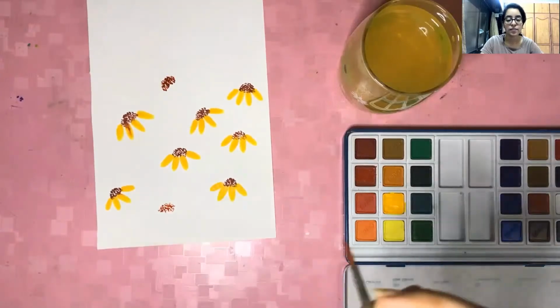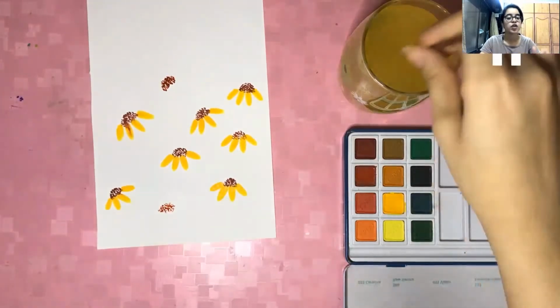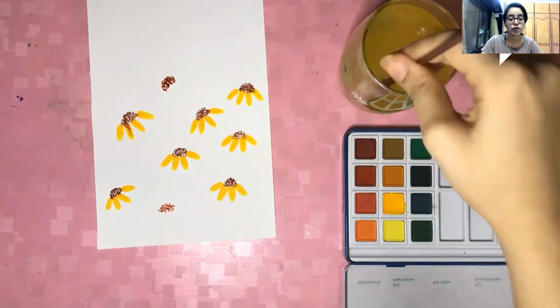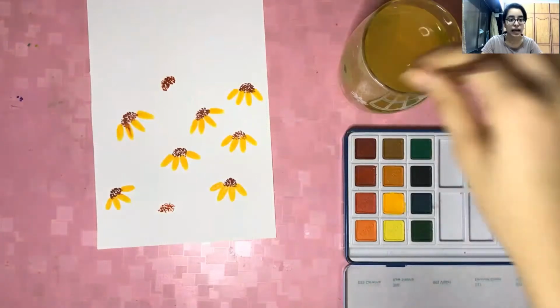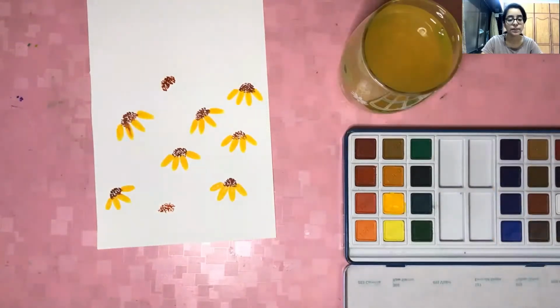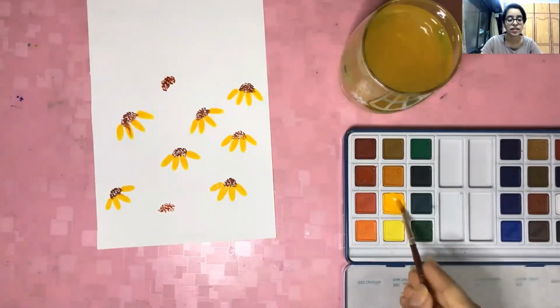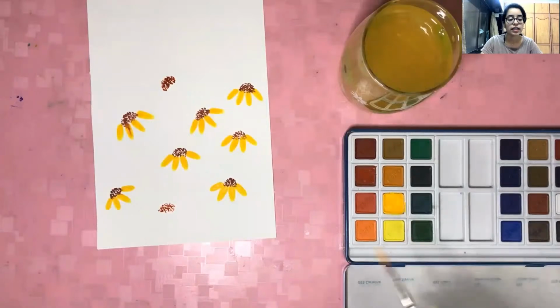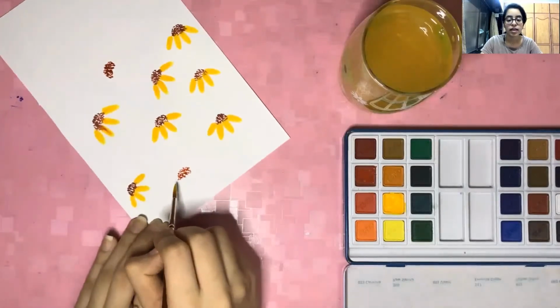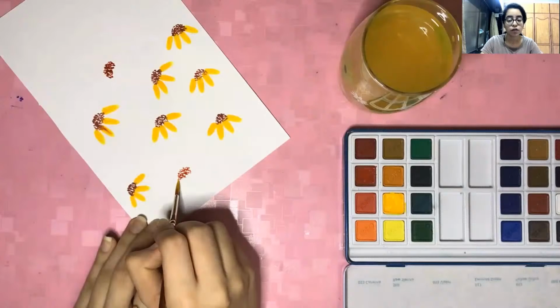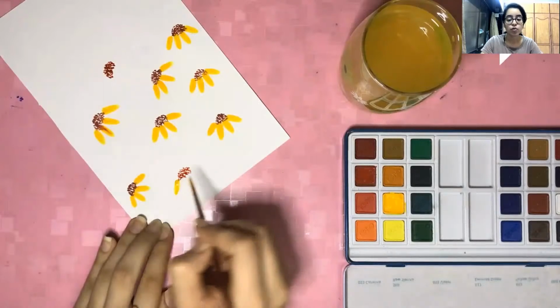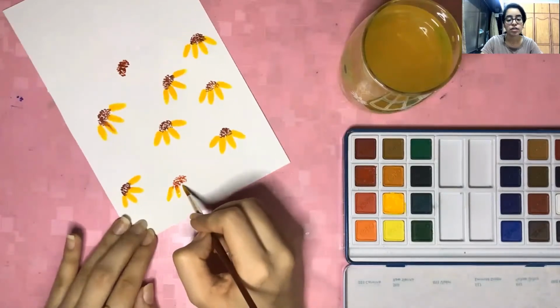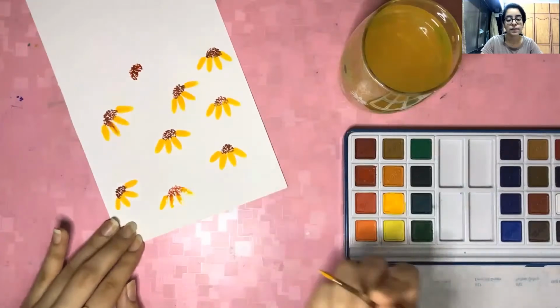So I've just added two of these pollens again, the center portion of the flower, and I'm going to quickly add the petals around it as well. Just taking the yellow paint again, then I place the point of the brush right towards the center portion and I just dab it.